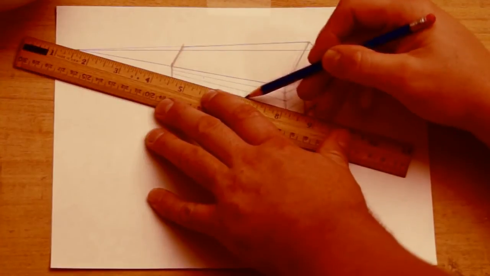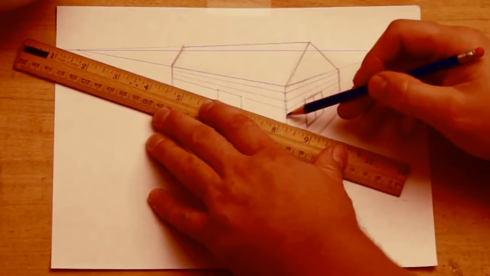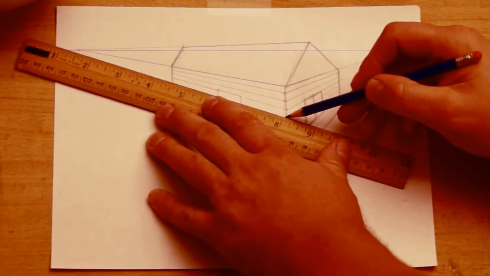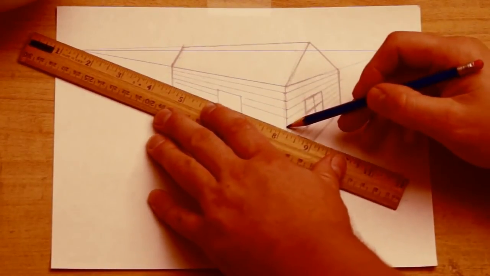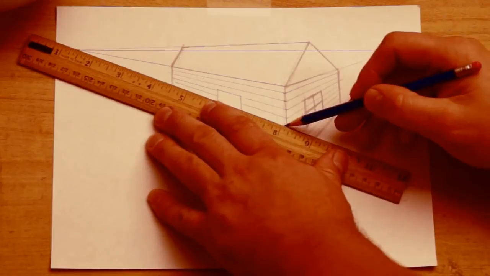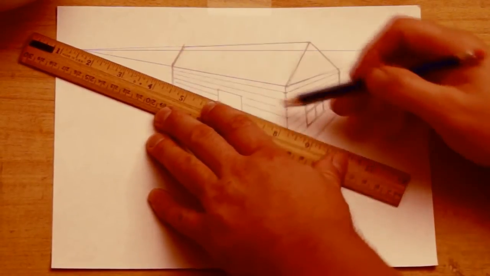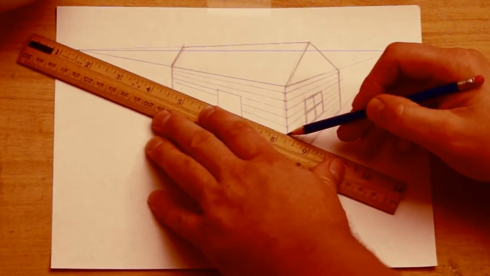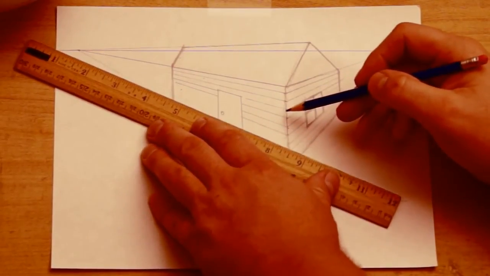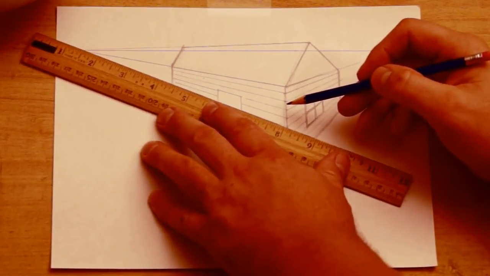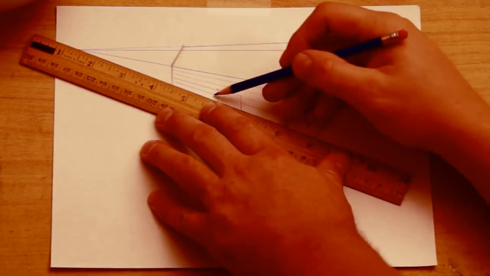Line it up with the vanishing point, and then you just draw the length of the building. Stop at the doorway and start on the other side. When you do that, oops, that I didn't get. Let's see, almost.